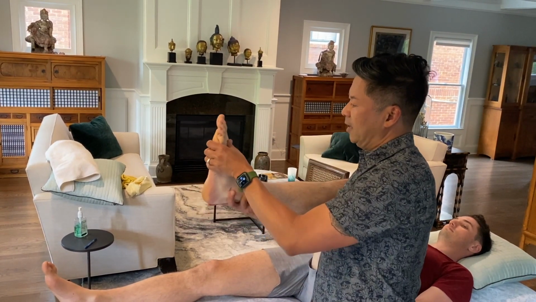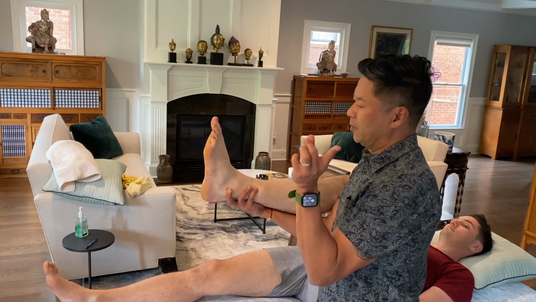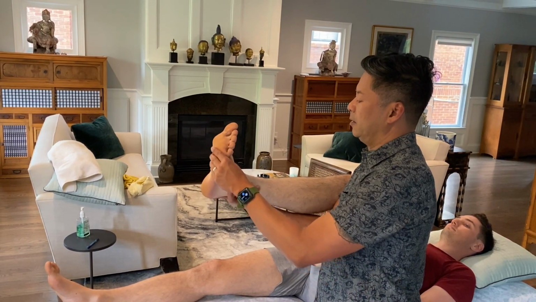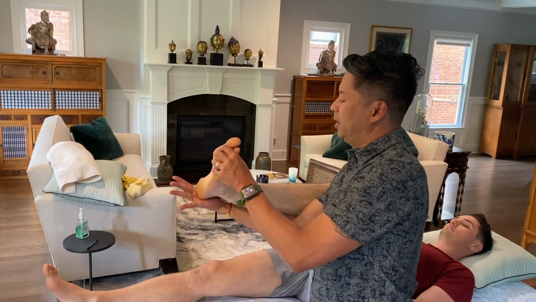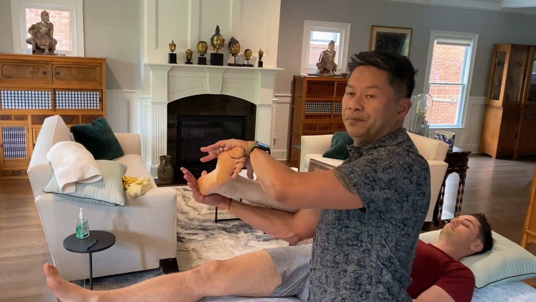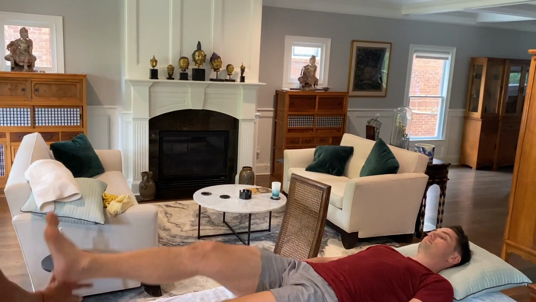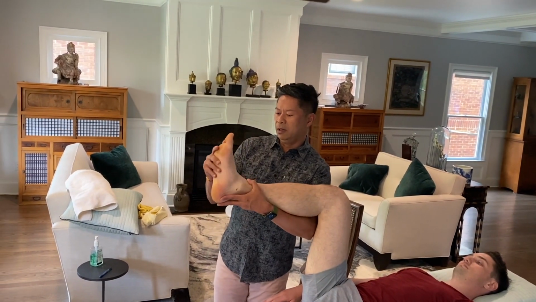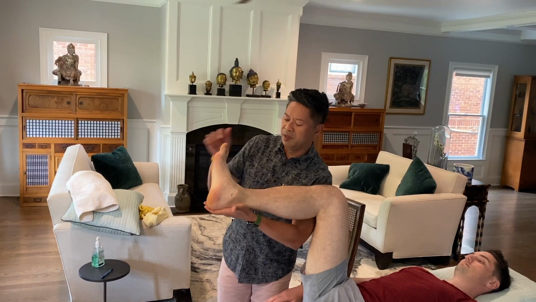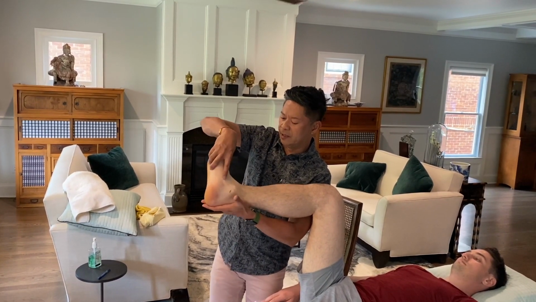And then eversion, you're gonna bring your small toe this way. Yep. And then one more. So it's the opposite. Calcaneus moves medially, and then just bring the big toe laterally. And then the same thing here. Little toe that way. Perfect. And then one more. And then the same thing, and just bring the calcaneus that way. And big toe this direction.